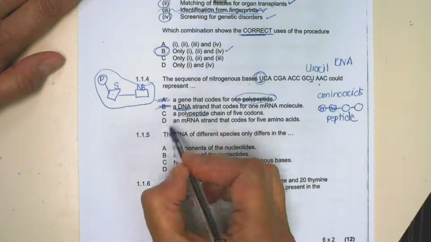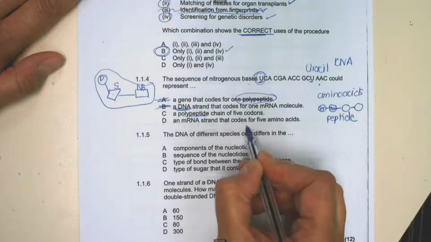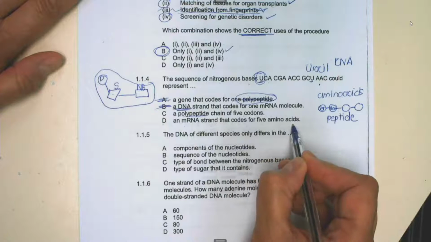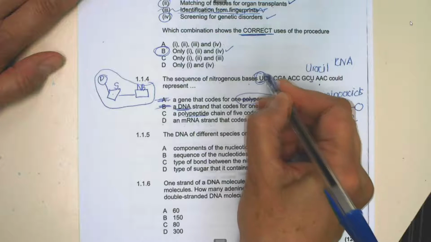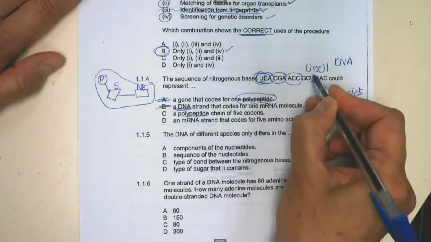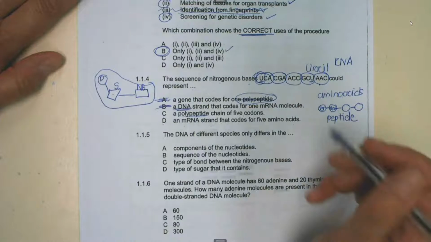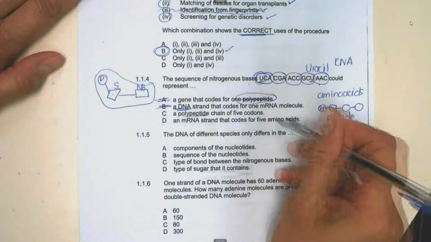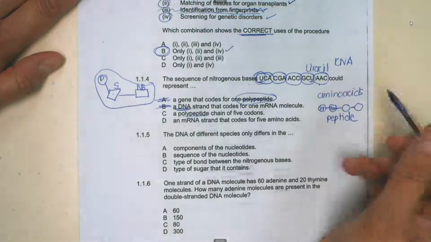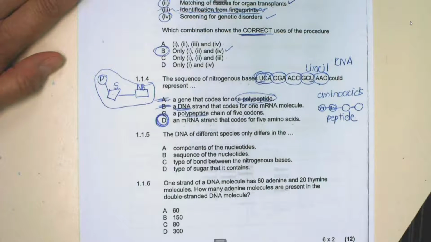Okay, so D, the last one, this is an mRNA strand that codes for 5 amino acids. Yes, because that is 1 mRNA, 2, 3, 4, 5 mRNA codons that form 5 amino acids that will form a protein at the end of the day. So the answer here is number D.